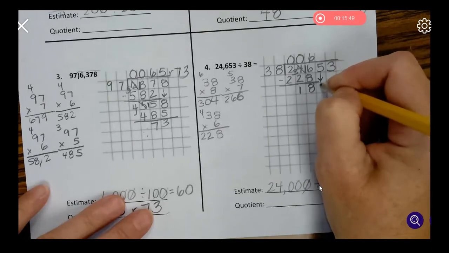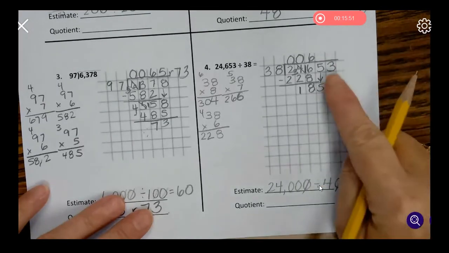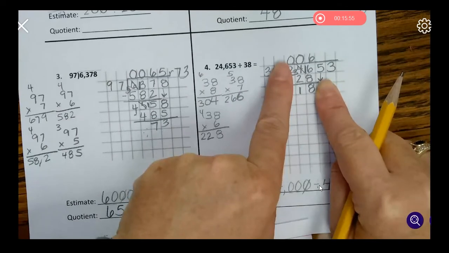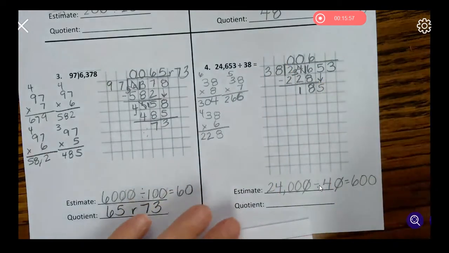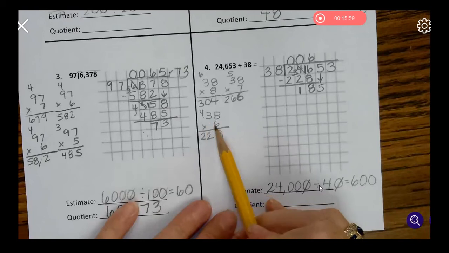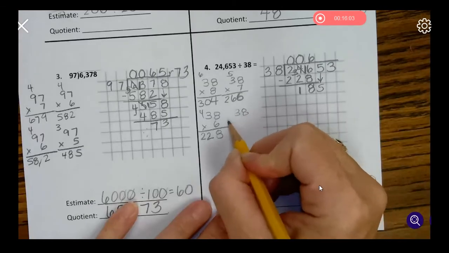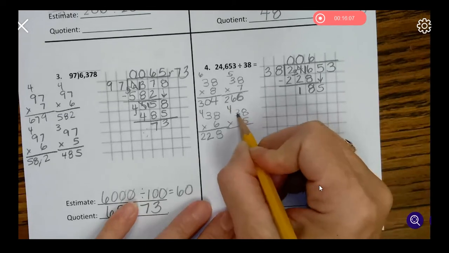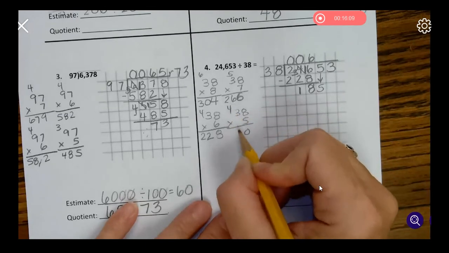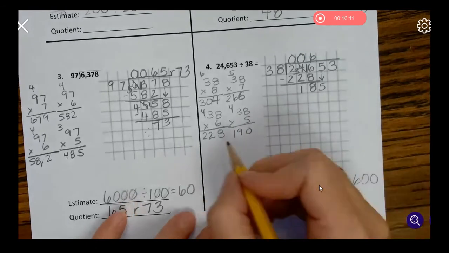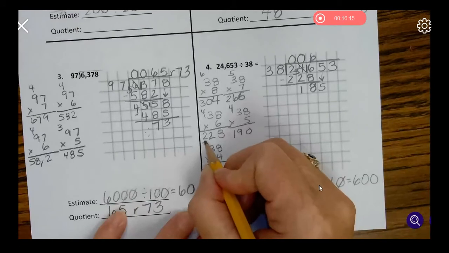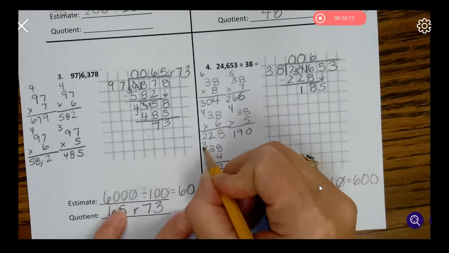All right, we're going to cover up and cover up. 3 can go into 18 6 times, okay? But as we can see, 38 times 6 is too high, so we're going to do 38 times 5, 40, 15, 16, 17, 18, 19. Oh, again, too high. 38 times 4, 32, 12, 13, 14, 15.